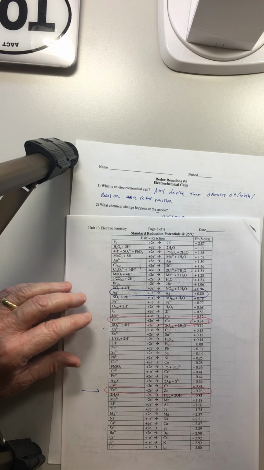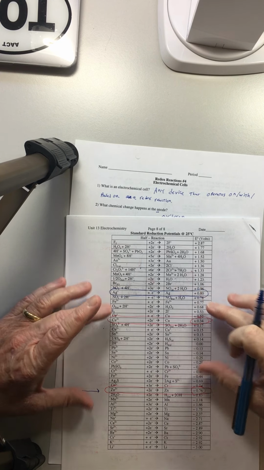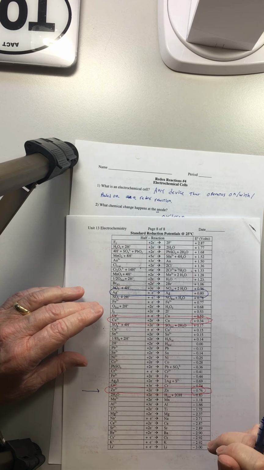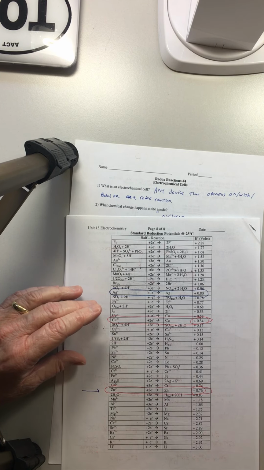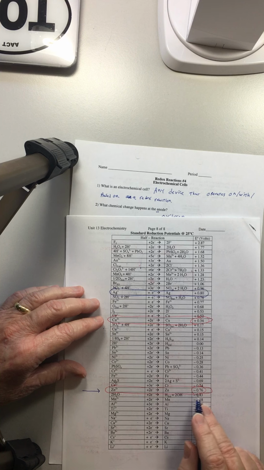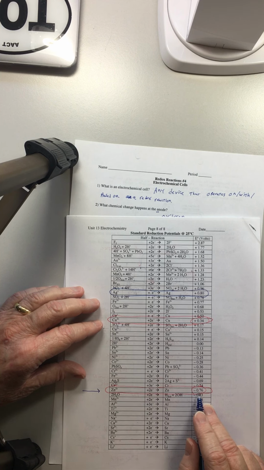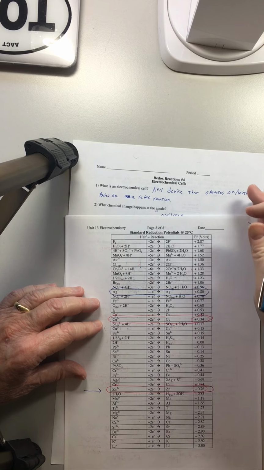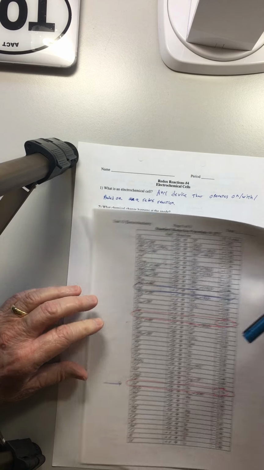Now, I want this to be spontaneous. So I need to put these together in such a way that the overall answer is going to be positive. Now, this one, if I reverse it, the negative becomes a positive, and both those values would be positive. Yep, that's going to work. That's going to give me the positive reaction.